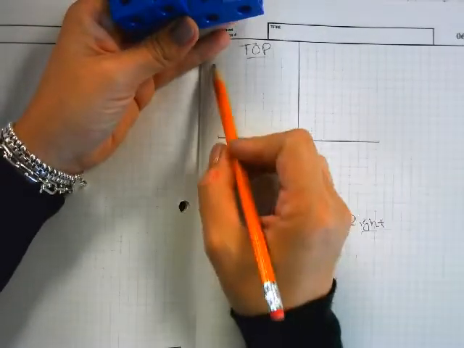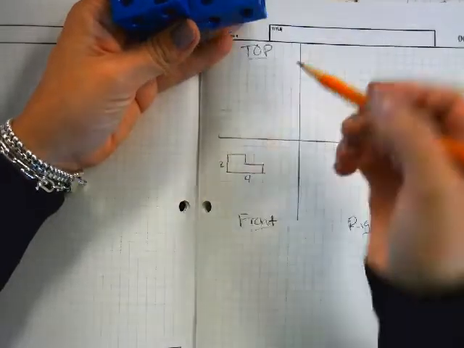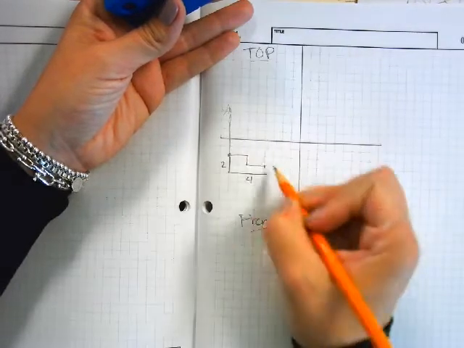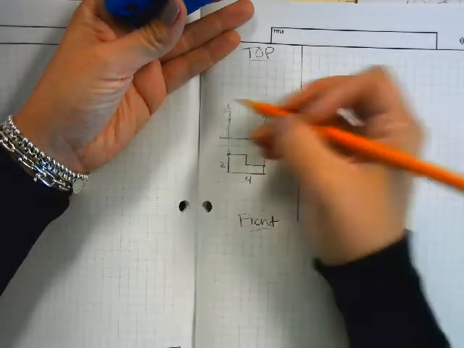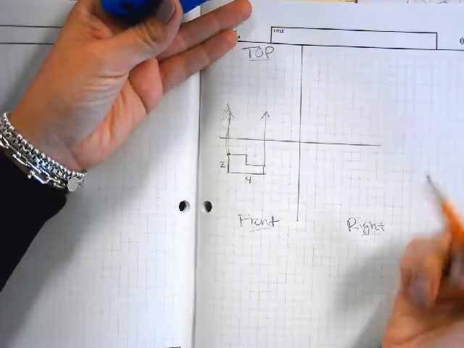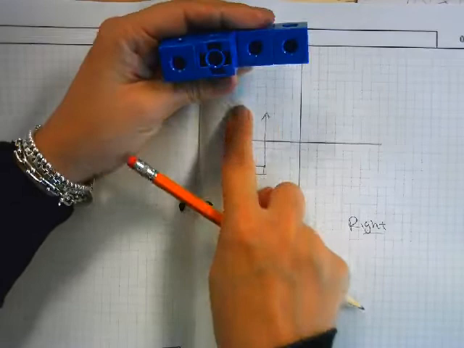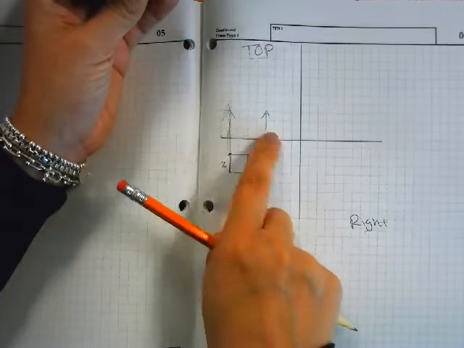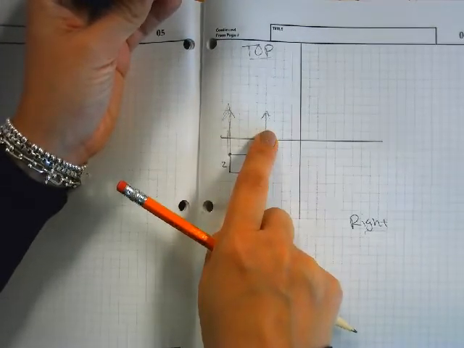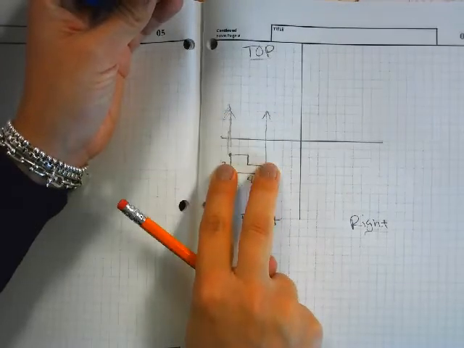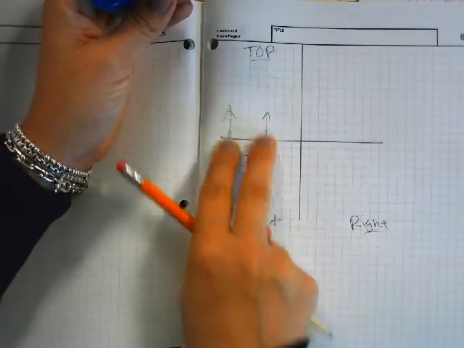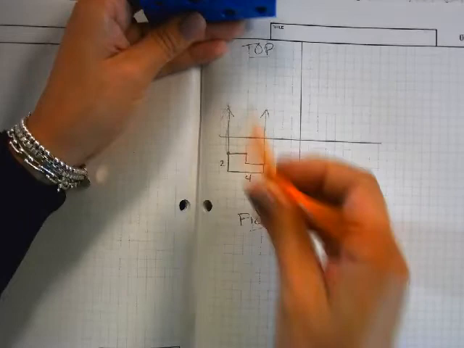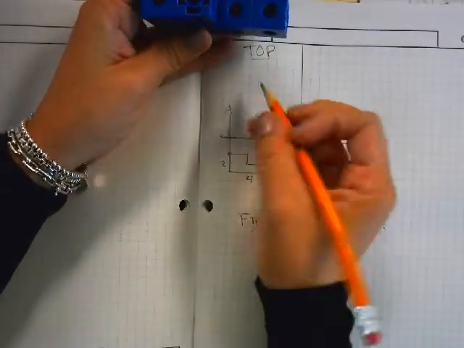Now I'm not going to just draw it anywhere in this square for the top view. I have limitations. It has to go wherever this point and this point are, those are my limitations. Somewhere in this area, I have to draw this top view. I can't draw it over here, and I can't draw it over here. It has to be between these two arrows.